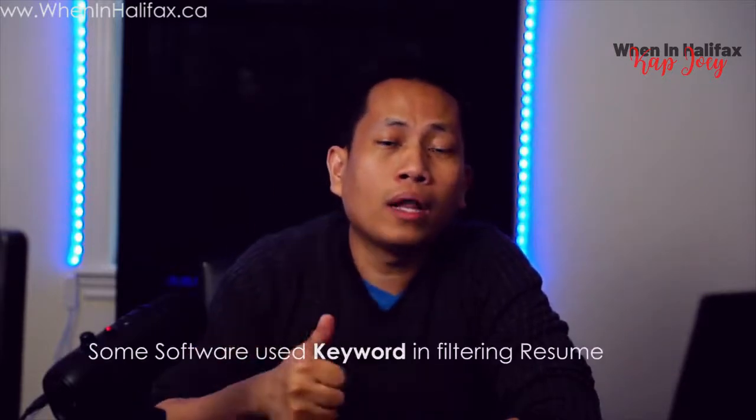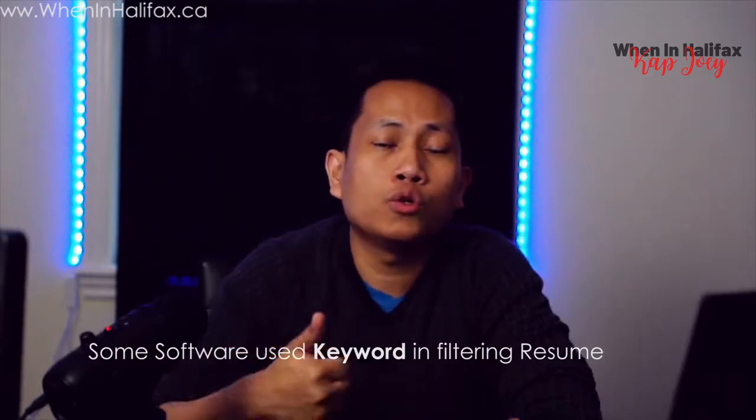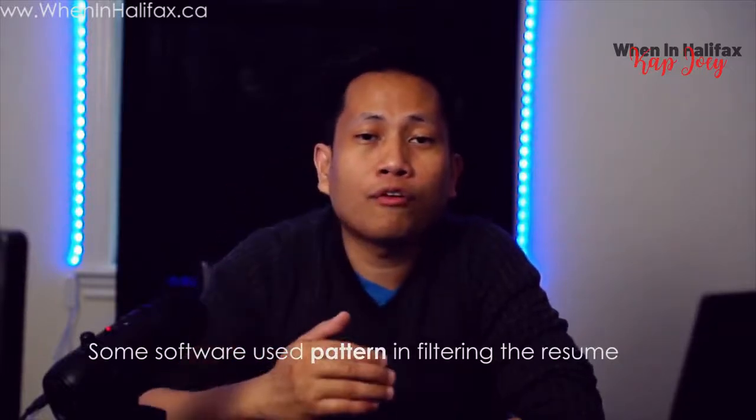Number one is some companies are using software to filter their applicants' resumes. Imagine thousands of resumes every single day, so they use software to filter the applicants. So it's very important that you follow the template for two reasons. Number one, keywords. Some software uses keywords. Second, pattern. Some software uses patterns in filtering or reading your resume. So always remember, your resume should be in Canadian format because the big company might be using software. So that's reason number one why you need to create a Canadian format.